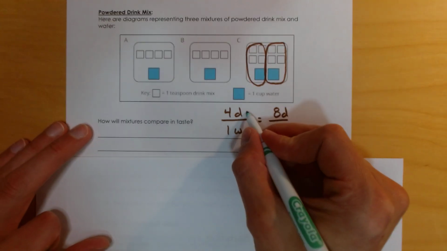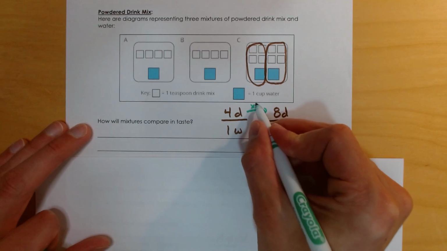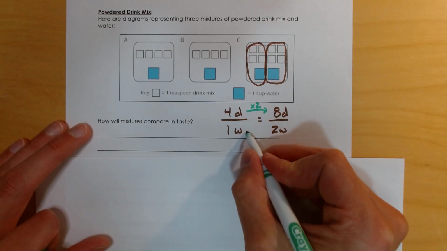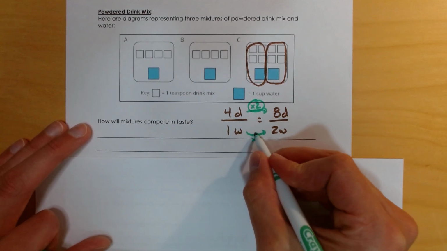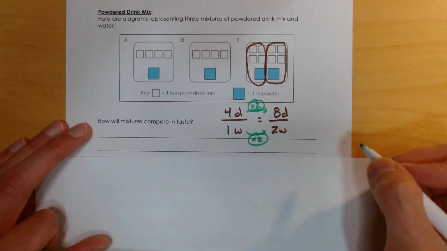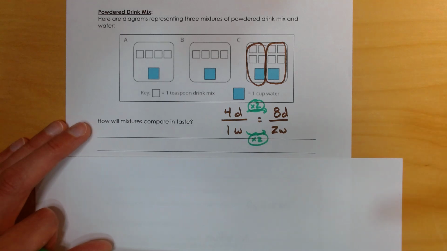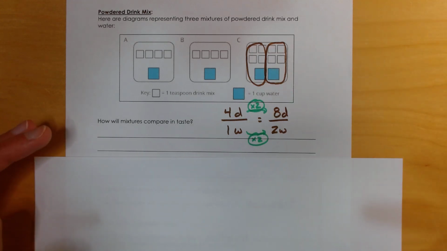So for example, 4 times 2 makes 8. 1 times 2 makes 2. See how we're multiplying here by the same number? We can take any ratio, multiply it by that same number to make a new ratio, but it will be equivalent to the first ratio. And what that means is that they will taste the same.